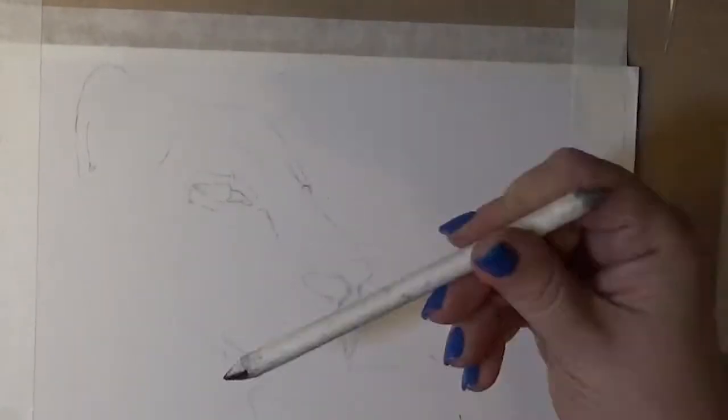It doesn't have to look perfect in this first sketch, but the placement of the eyes and the nose is so important, because if those are off, it seems like everything is just a mess. So I really measure a lot getting those down.